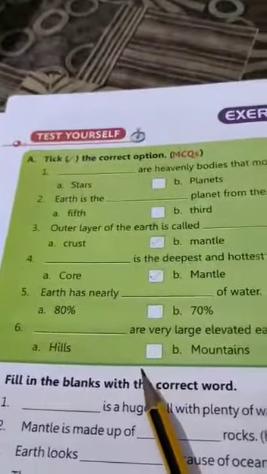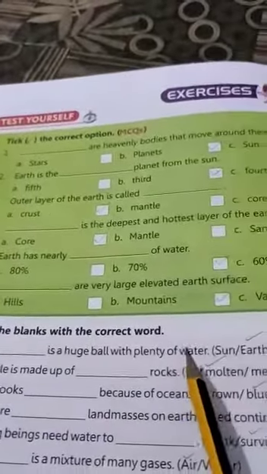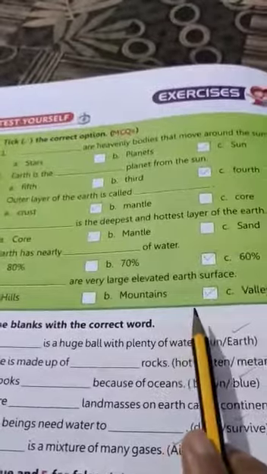Now sixth question, you need to fill it up with the correct option. So dash are very large elevated earth surface, and the correct answer would be mountains are very large elevated earth surface.